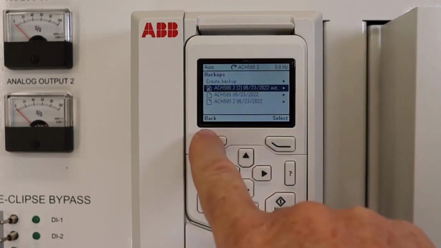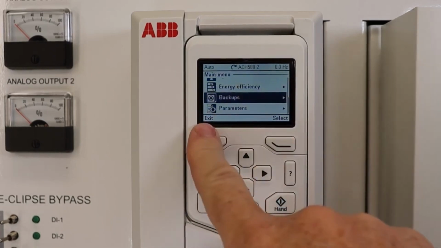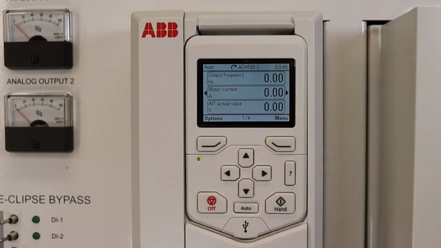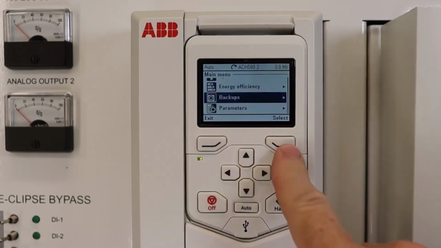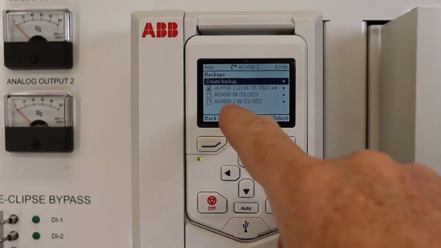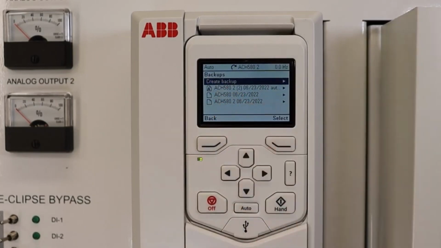The great part about this is you can go up to a drive. Let's just say the drive stopped working and you have no idea when it happened. If you go up to a drive, you can go up to Menu, Backups, and you can see the automatic backup. If that automatic backup had occurred recently, the drive's been running for months and all of a sudden it stopped running overnight.